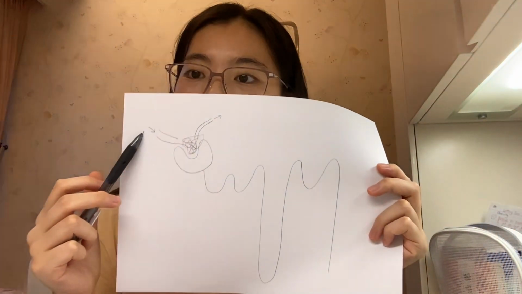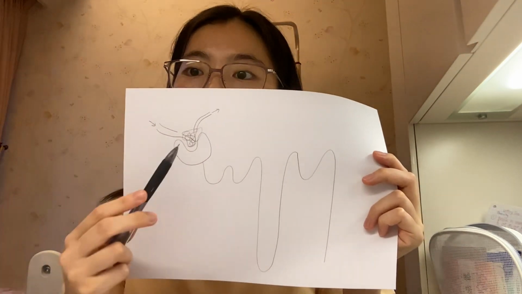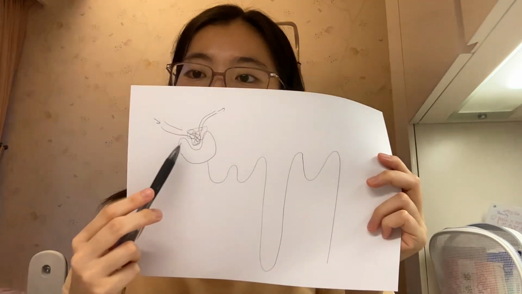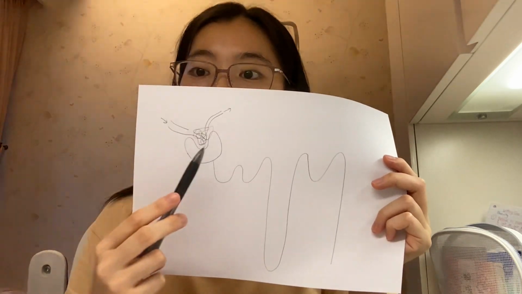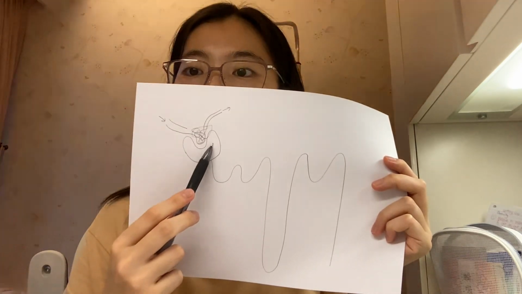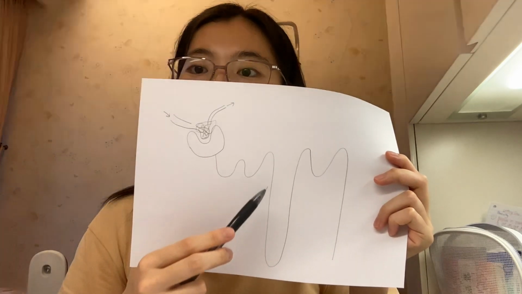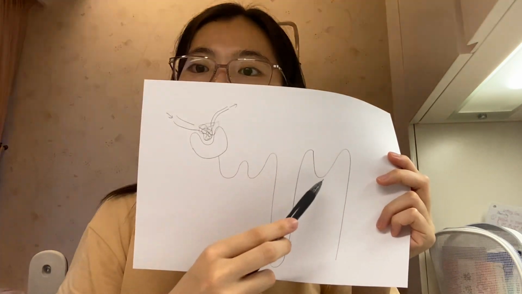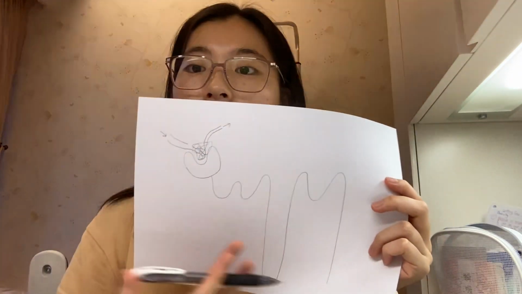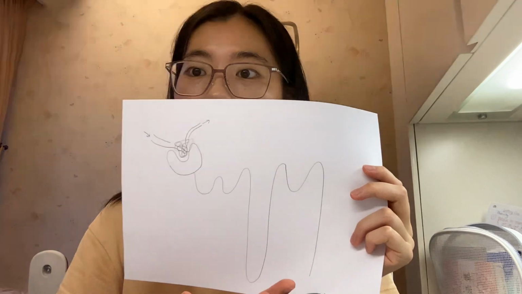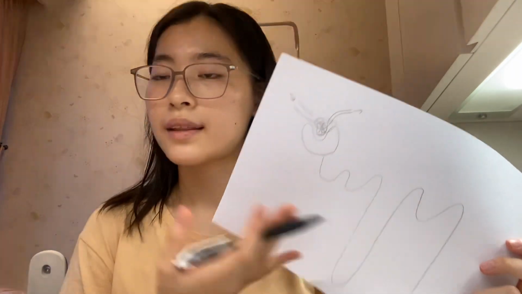So this is the afferent arteriole, efferent arteriole. This is the ball of blood capillaries, also known as the glomerulus. This is the Bowman's capsule. This is the first coiled tubule, the loop of Henle, second coiled tubule, and the collecting duct. Of course, this picture that I drew is not accurate, but it basically looks like this.